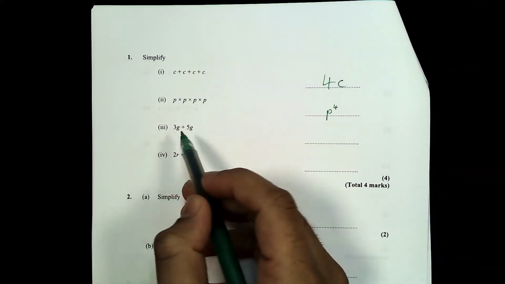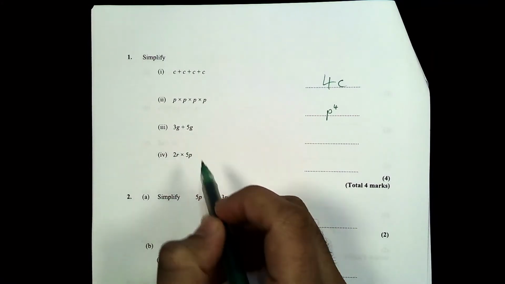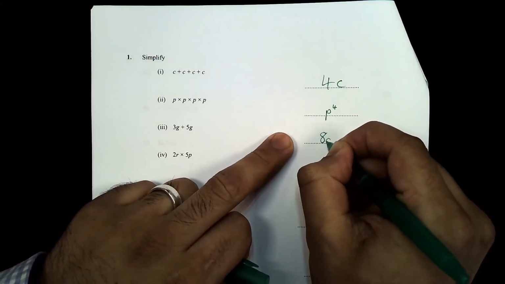3 G's, giraffes, let's say. 3 giraffes, add 5 more giraffes. I've now got 8 G's, 8 giraffes.